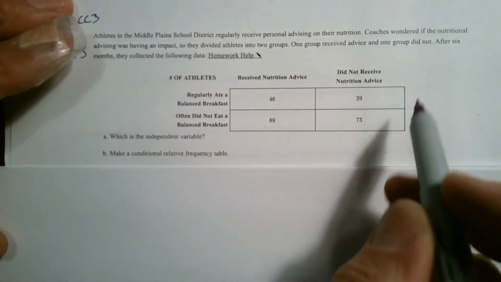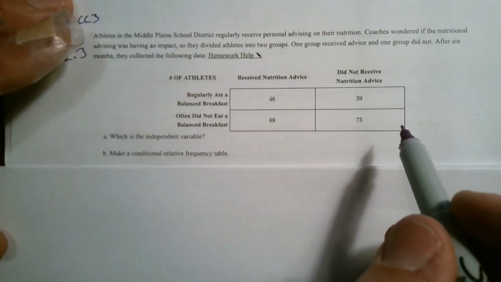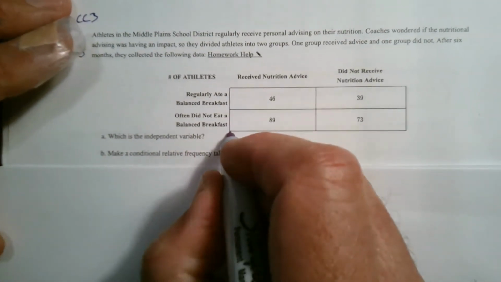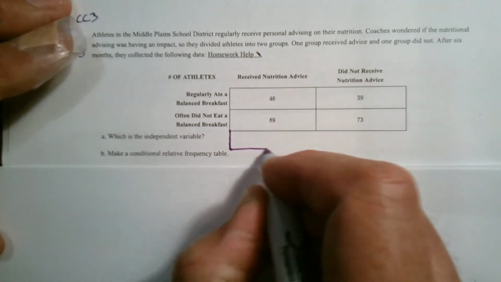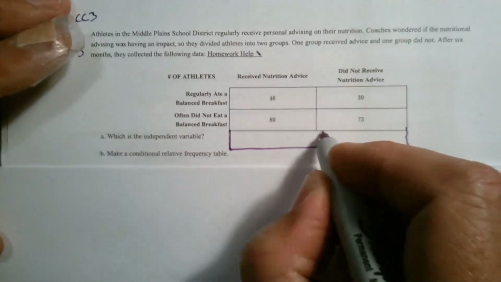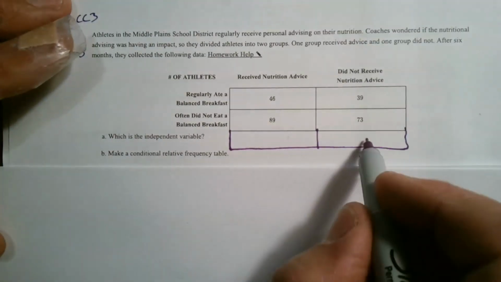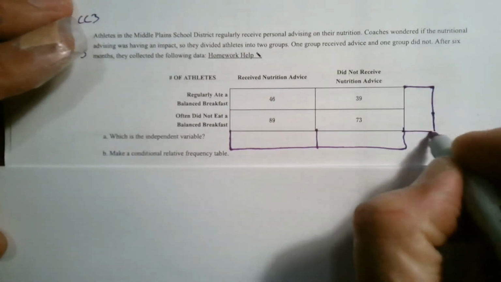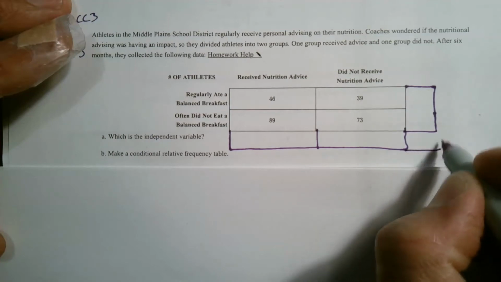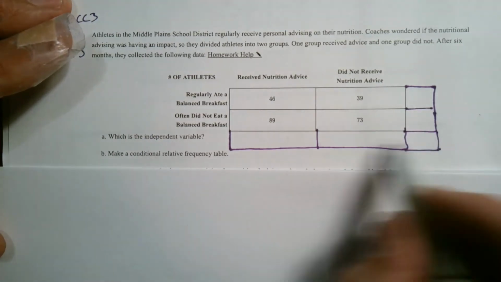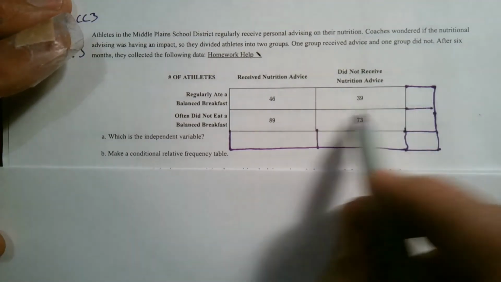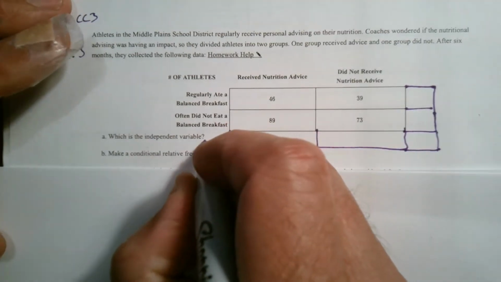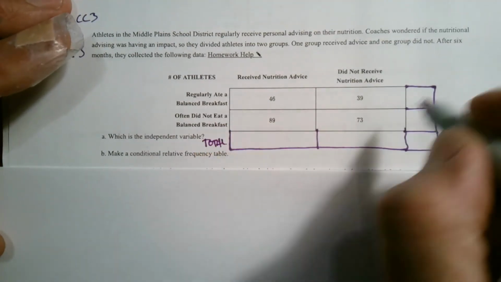If I was you, I would recopy this on your paper, and then you're going to add an extra column and an extra row. An extra row down here and an extra column here. And why? Because these are going to be my totals. So I would have my totals here.